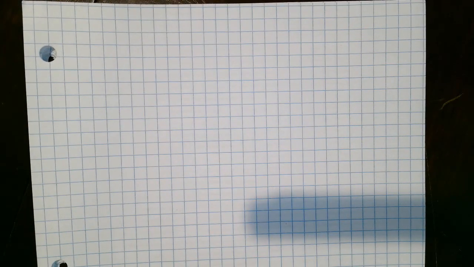I like using graph paper for some reason. I know there are a lot of lines there, but I don't know. I think it's pretty cool.